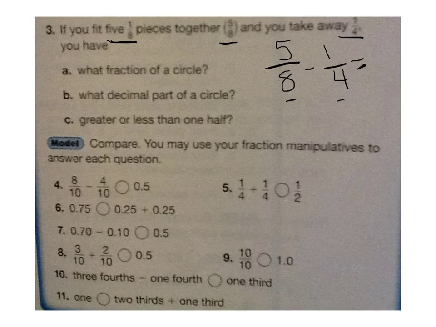And you'll see that the fraction comes out to be 3/8. Again, you can't do it unless you have a common denominator. And since we haven't learned how to find the common denominators yet, it'd be easier using your fractional pieces. So what decimal part of the circle do you have if you have 5/8 and take away 1/4?